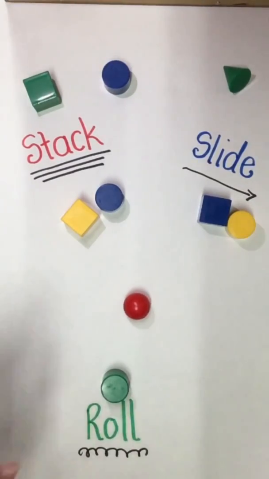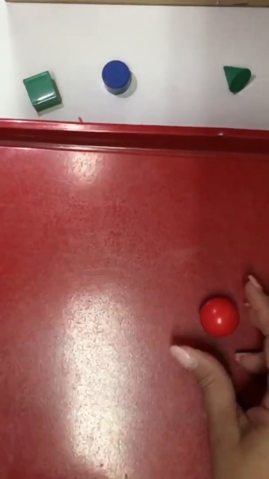So if I have this little sphere right here and I put it on my tray without much effort at all, it's going to roll all over. It's even hard to keep it in the picture because it's rolling so much. Because a sphere has a curved edge and no flat faces.